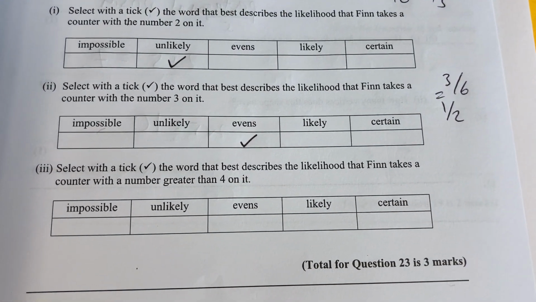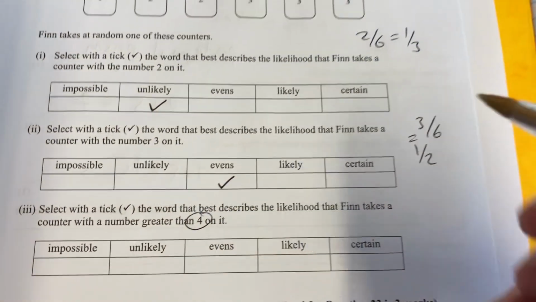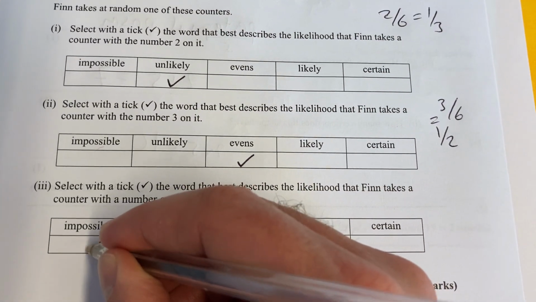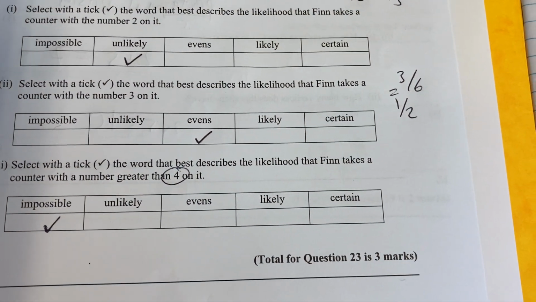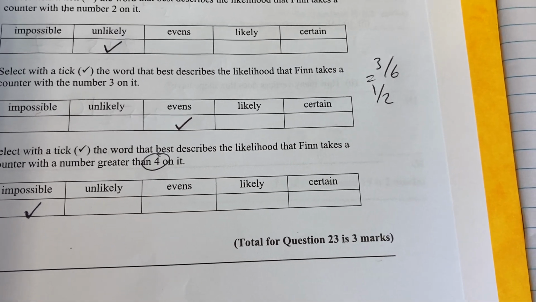Select with a tick the word that best describes the likelihood that Finn takes a counter with a number greater than 4. There's only numbers up to 3, so that is impossible. Out of that selection there are no counters that have a 4 on it or more.